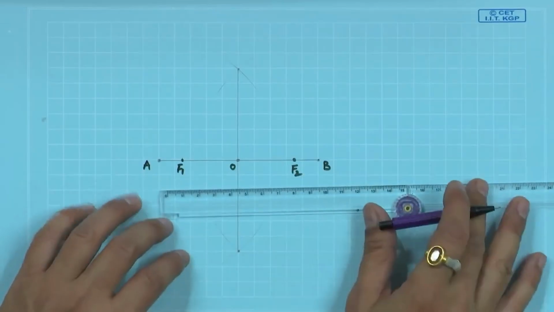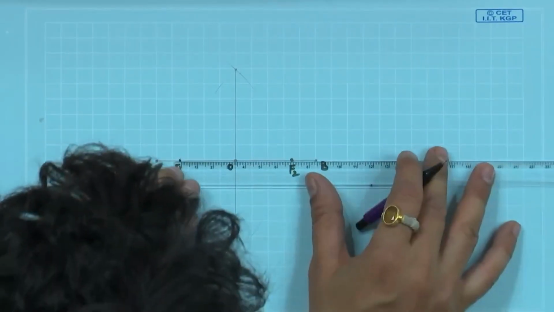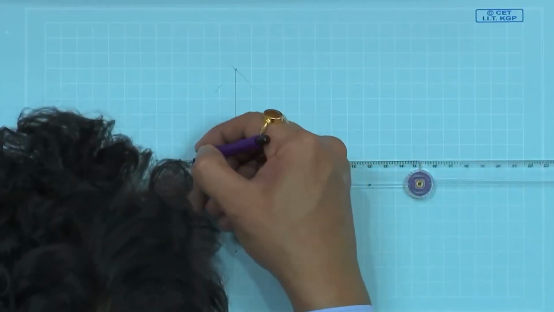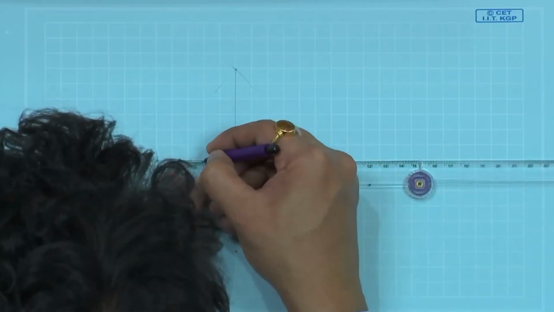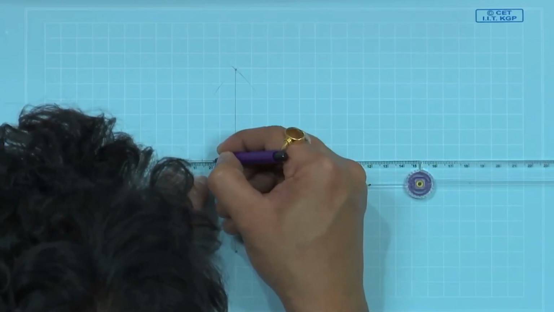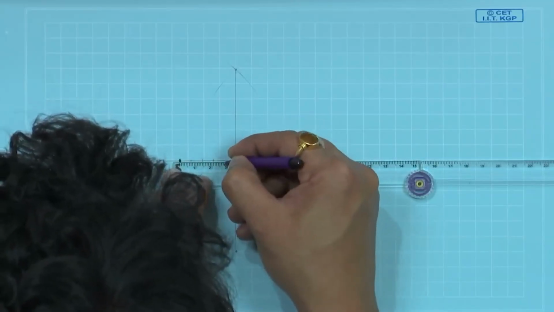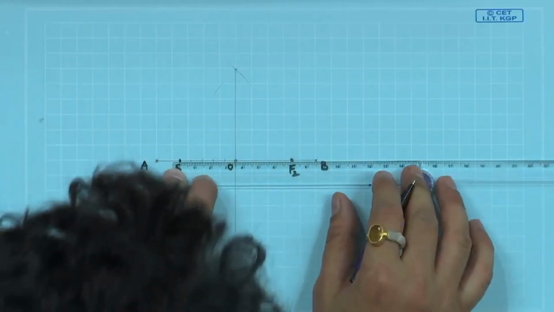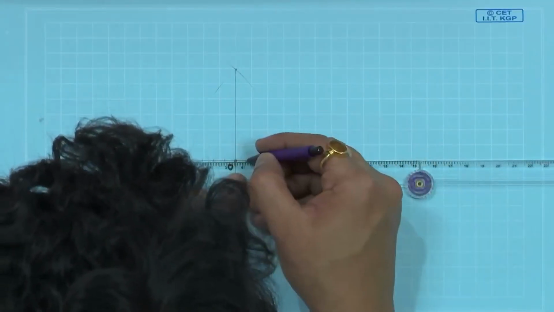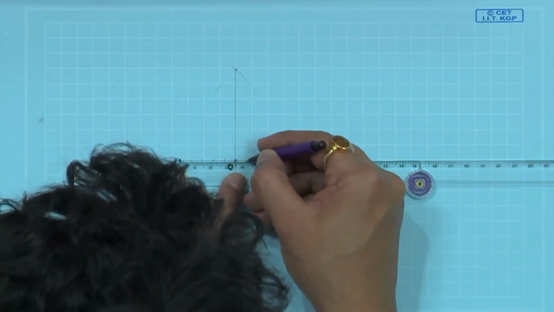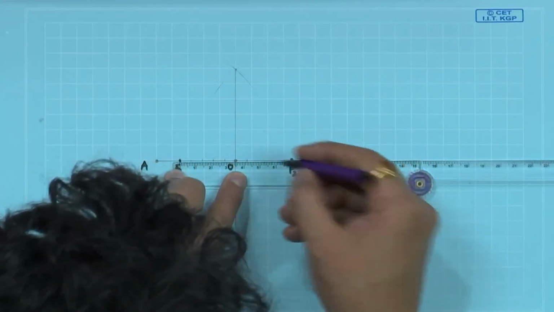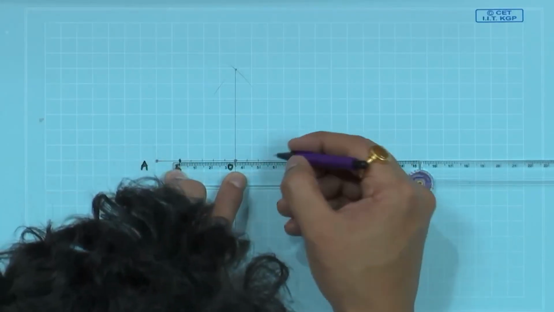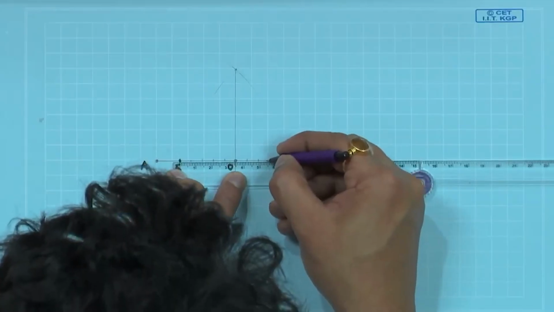So, it is 35 mm. We would like to mark a point after every 7 mm. So, 35, 7 5s are 35. So, 7, 14, 21, 28. Similarly, here one can make 35, next 42, 49, and so on.